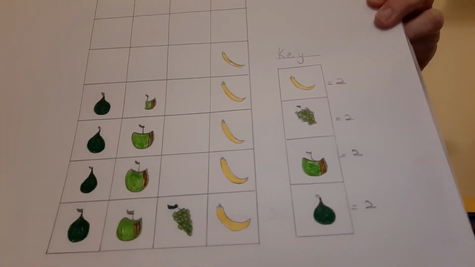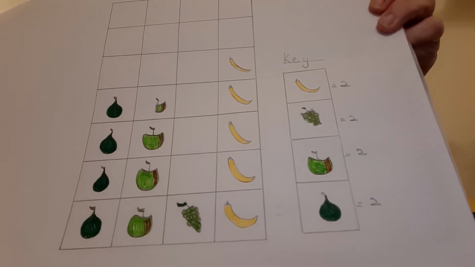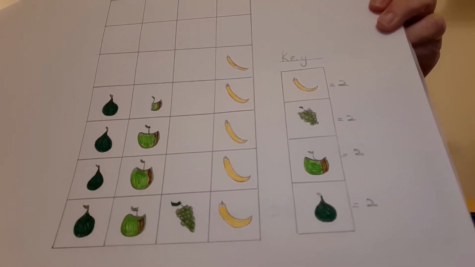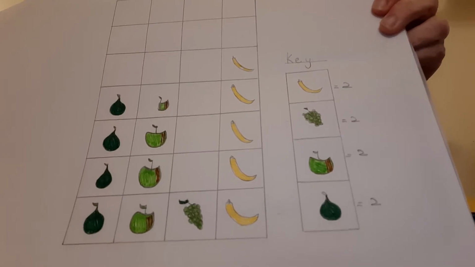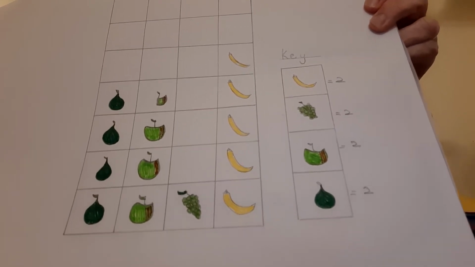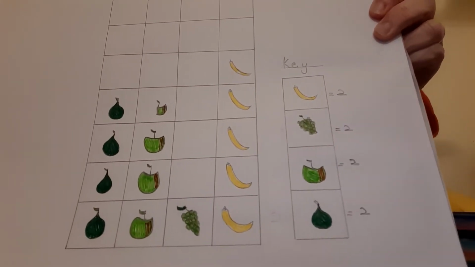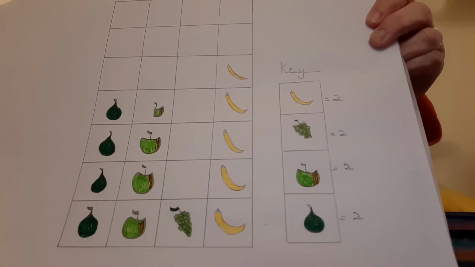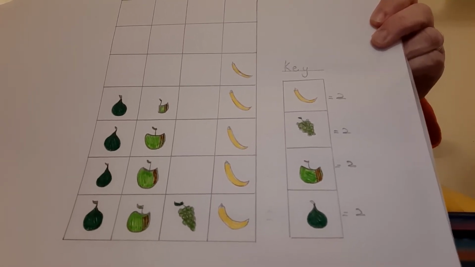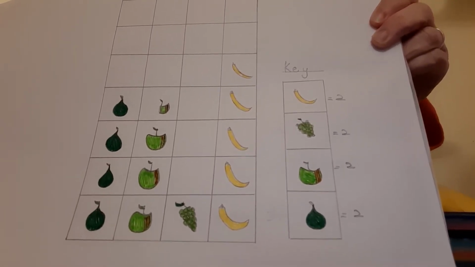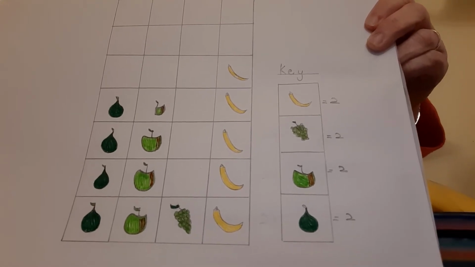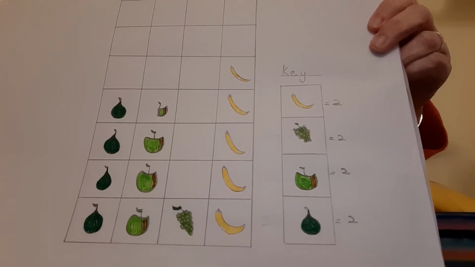Here's my pictogram. And you can see I've drawn the pictures of the fruit. And I've drawn a key because it's really important. You will have learnt earlier that pictograms need a key. Now in your pictograms you did this morning, each picture represented 1. What do you notice about my key that I've done on my pictogram?